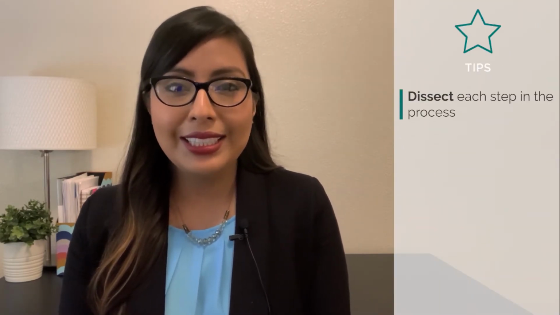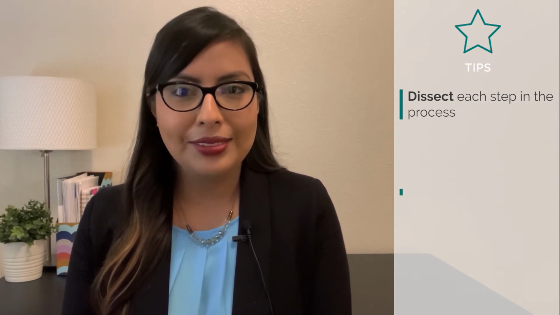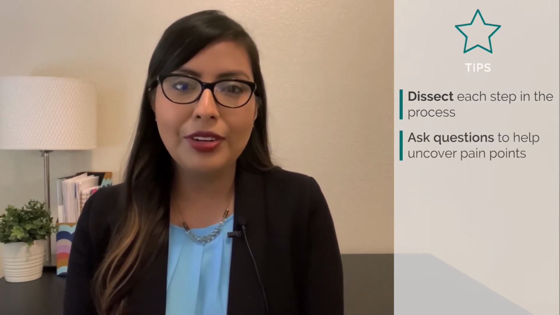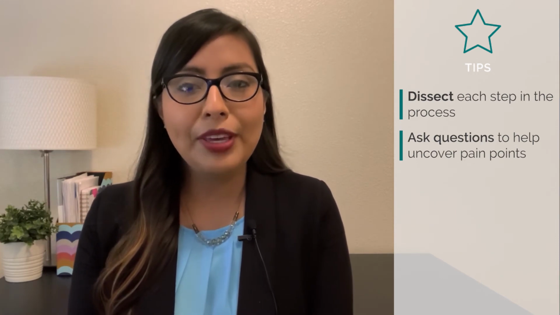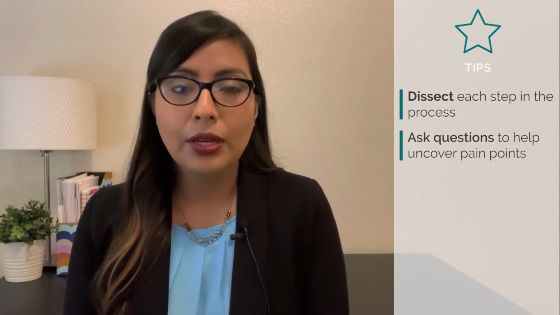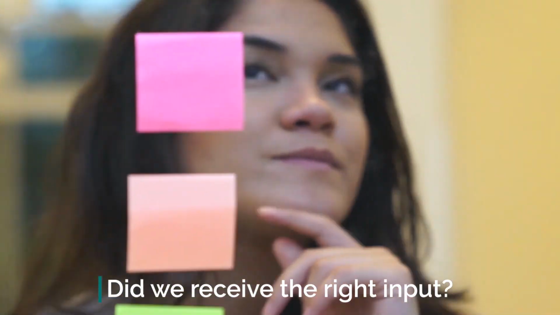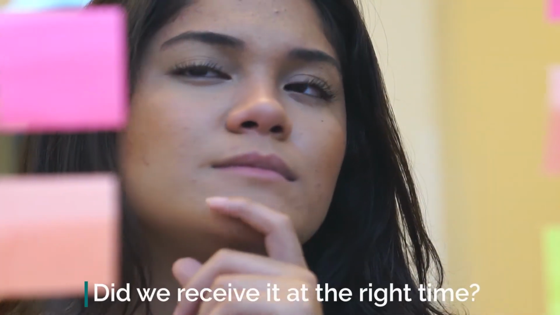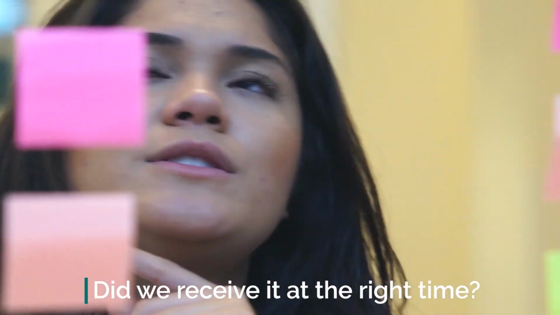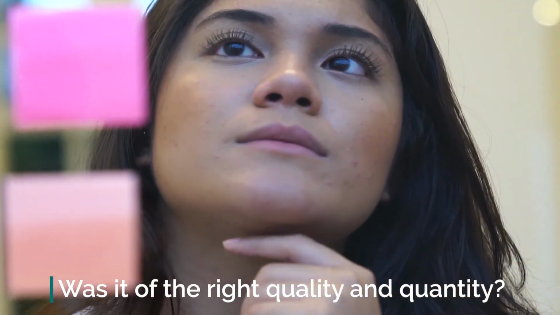In order to locate gaps in the process, there are a few key steps to take. First, meticulously dissect each step in the process. Ask questions that will help you uncover gaps or pain points that may be affecting an individual step or the process as a whole. You'll want to ask your team, did we receive the right input or the right information and material from the previous step? Did we receive it at the right time? Was it of the right quantity and quality?